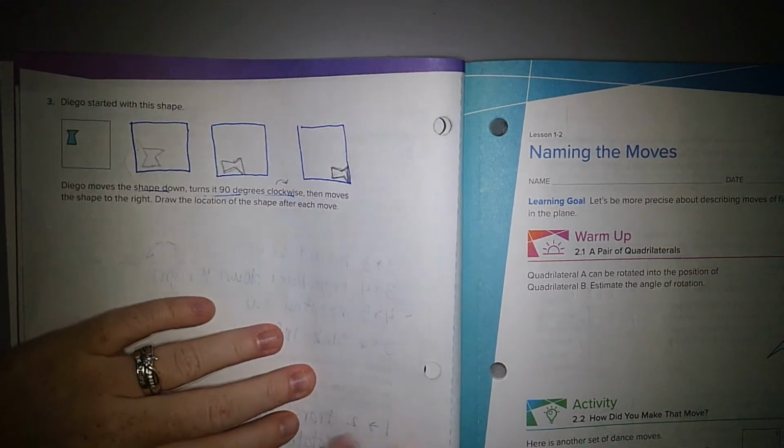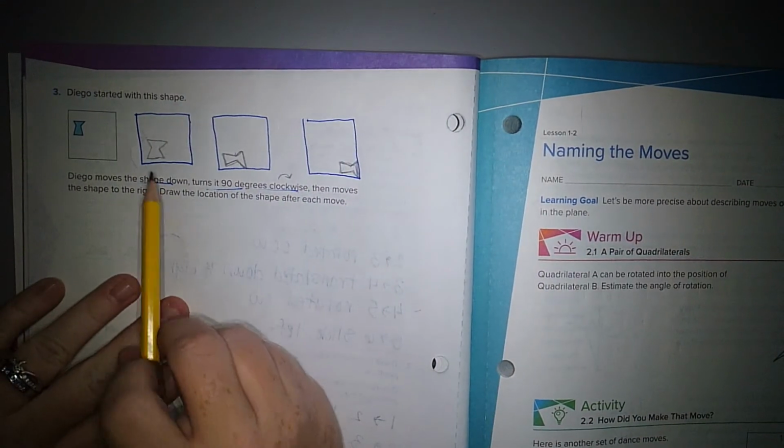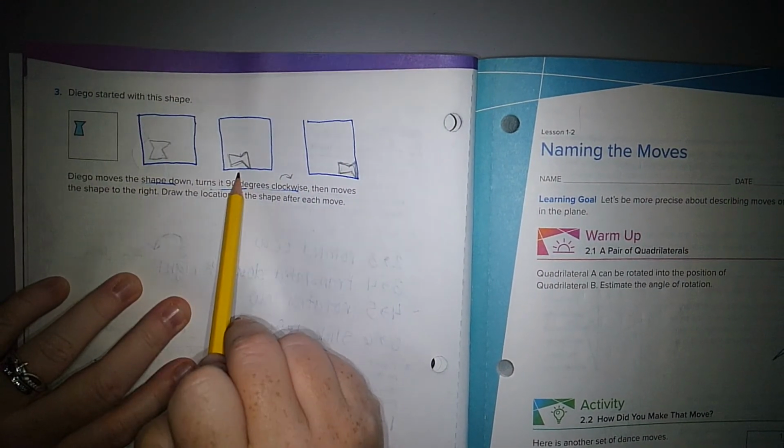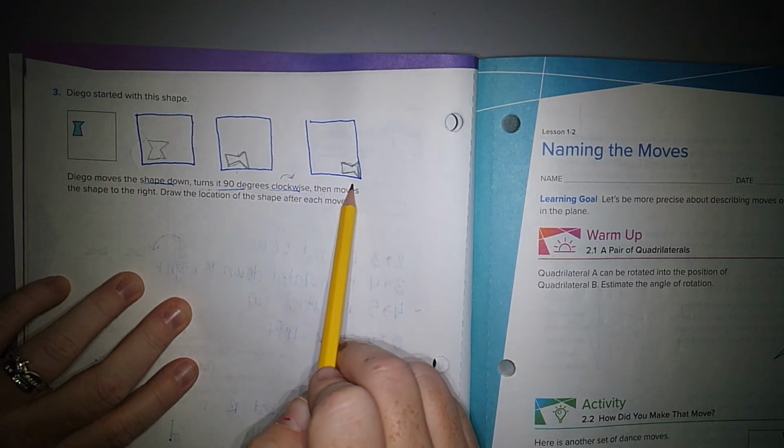And in some of the next couple lessons, we'll be getting patty paper. It's kind of like tracing paper, so we'll be able to trace one and move it from spot to spot to show each move. But here's our 3 moves. Down, 90 degrees clockwise, and then moves the shape to the right.